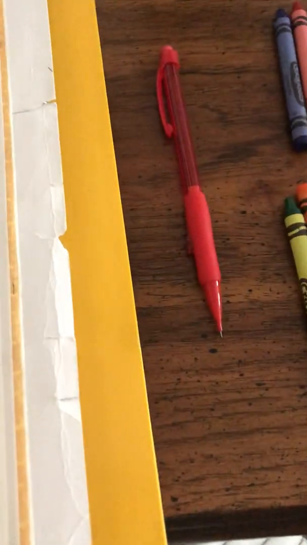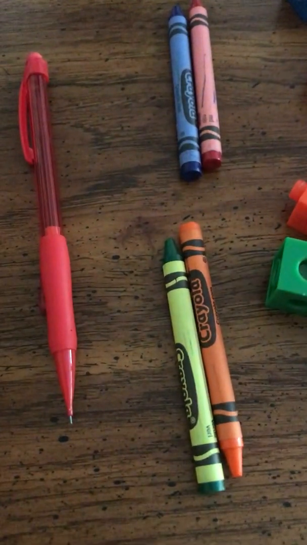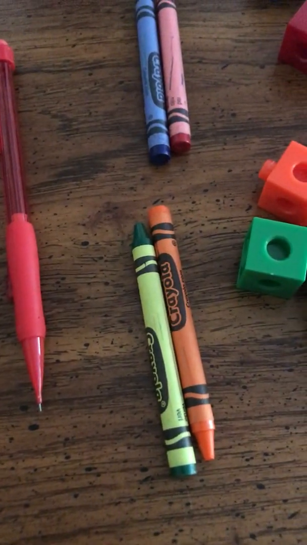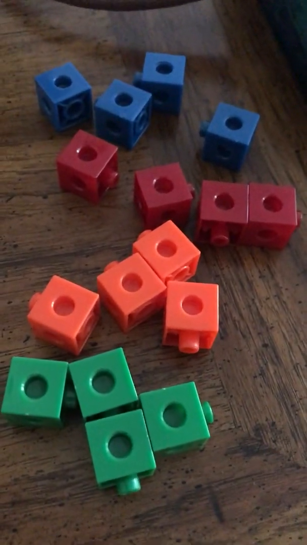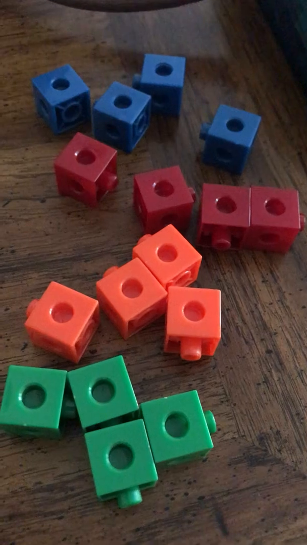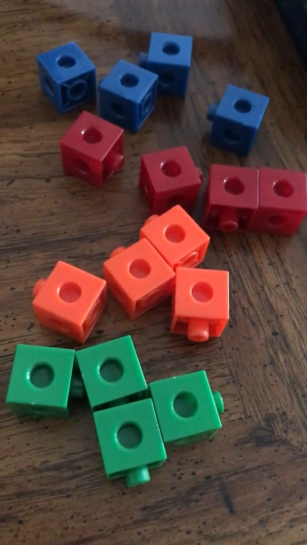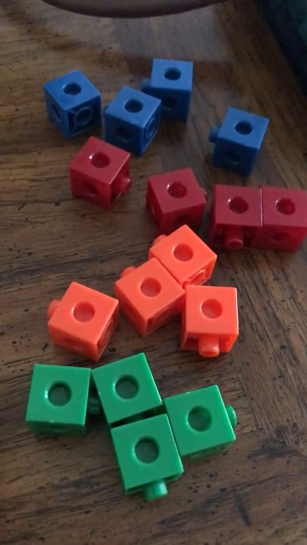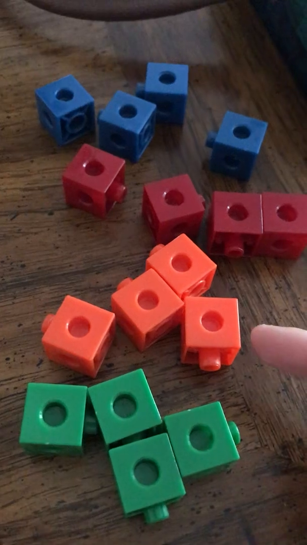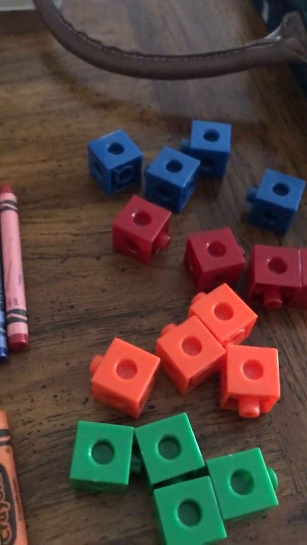First, make sure you have a pencil. Make sure you have 4 crayons: blue, red, green, and orange. And if you have any kind of colored cubes, they would be super helpful to have. If you don't have colored cubes, you can make your own by drawing them and cutting them out on paper, and then making them the colors green, orange, red, and blue.